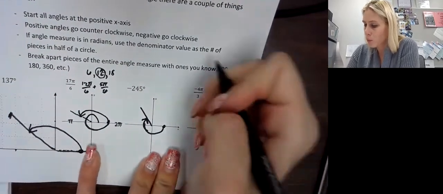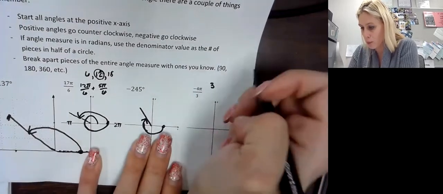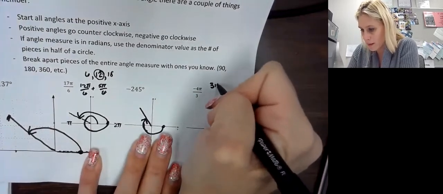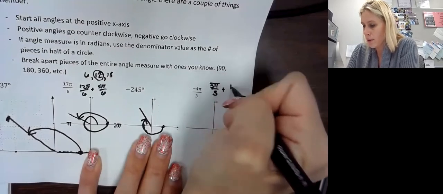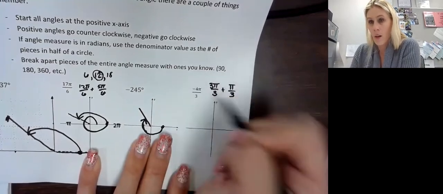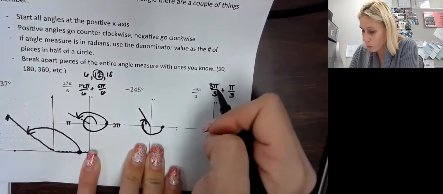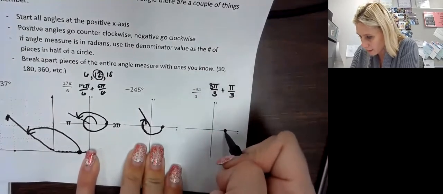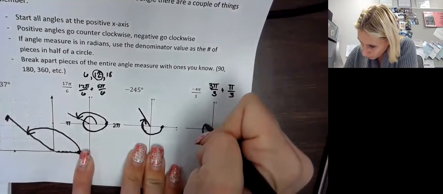4/3 pi. Well, first of all, we have 1 pi in there, because 1 pi would be 3, right? Leaving 1 more pi over 3. And we are going counterclockwise. So start at the x. We're going 1 full pi. And then we go pi over 3 more.